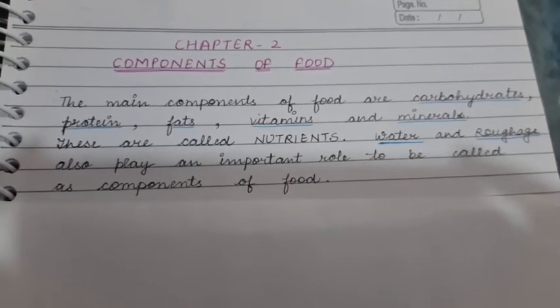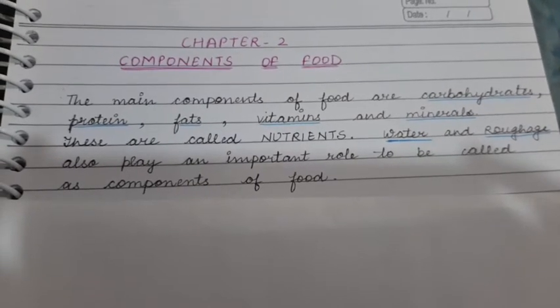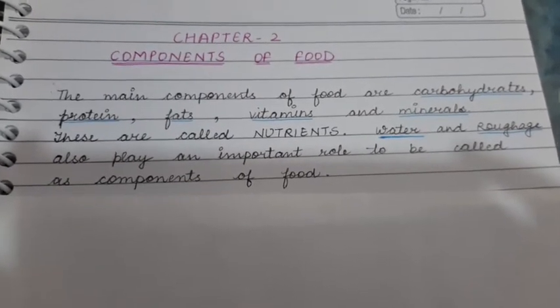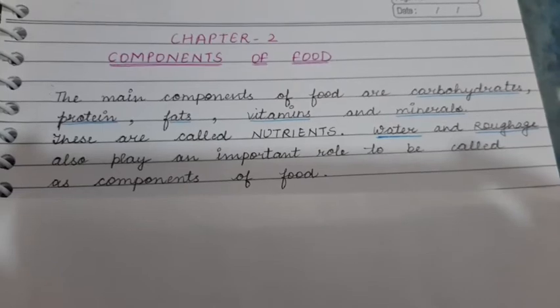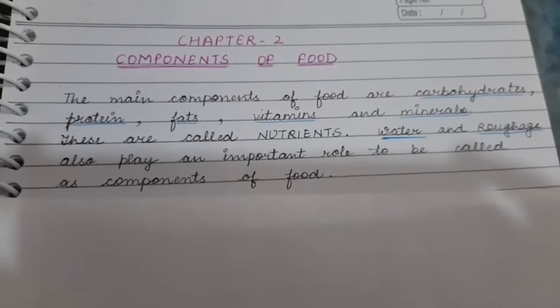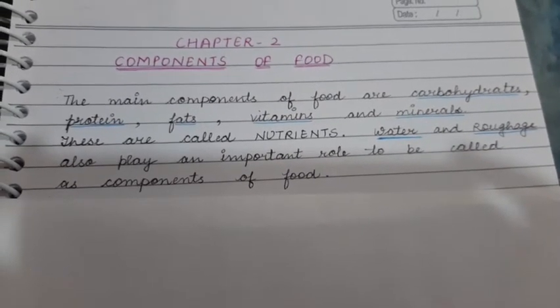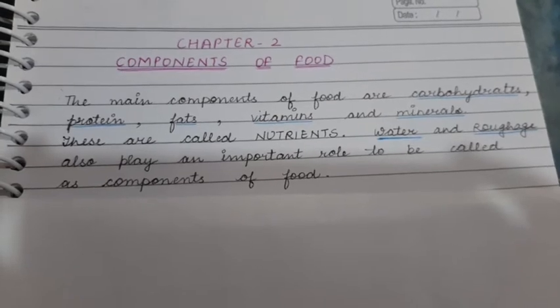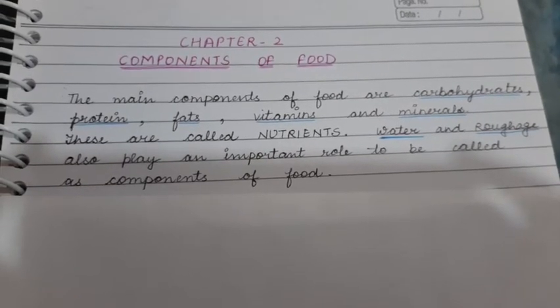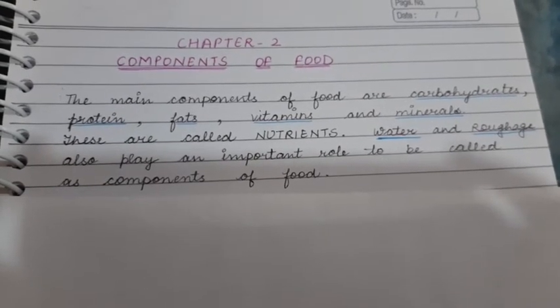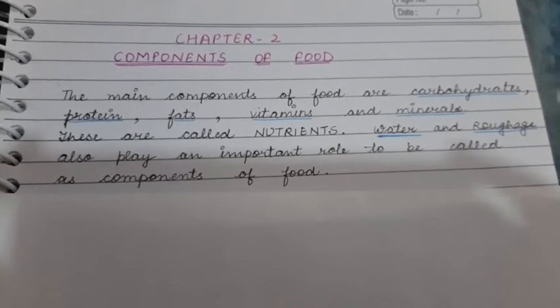Next up we have the brief introduction. The main components of food are carbohydrates, proteins, fats, vitamins, etc. These are called nutrients. Water and roughage also play an important role as components of food.